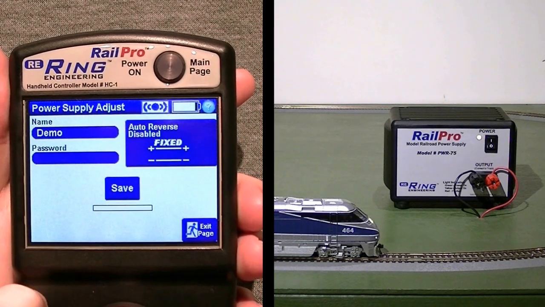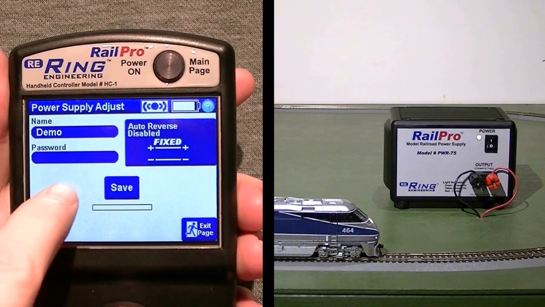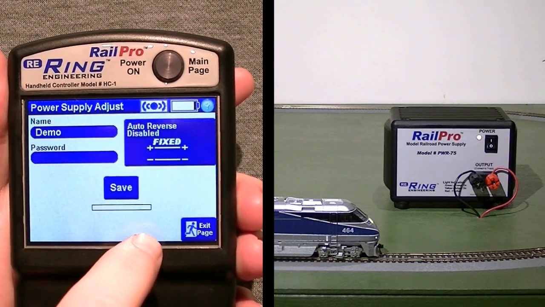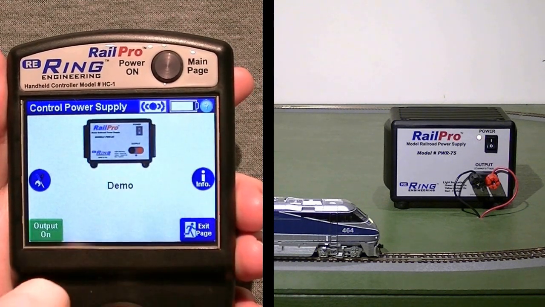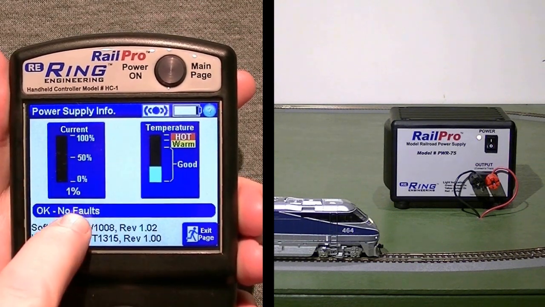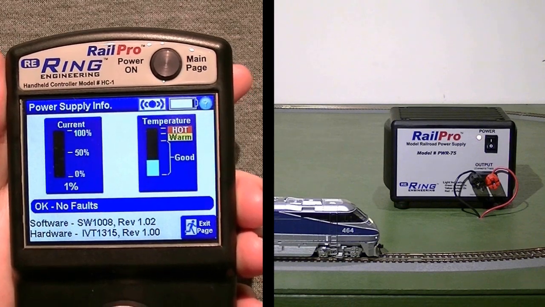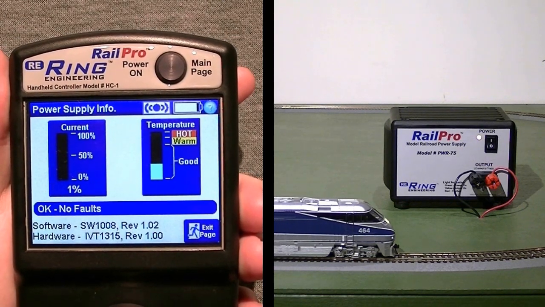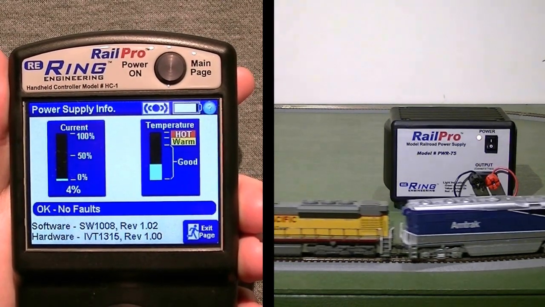If you press the Adjustments button, you can give this product a name and a password like you can all RailPro products. Giving them different names is real useful if you have more than one, so you can tell them apart. If you press the Information button, you can see the amount of power being used. The power being used is updated in real time. RailPro's direct radio makes this possible.